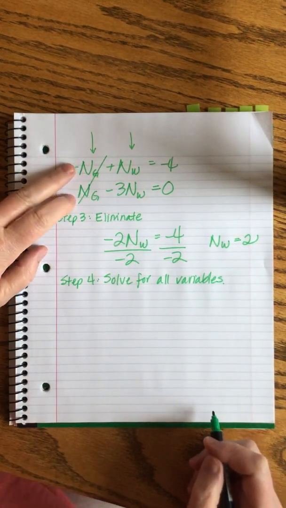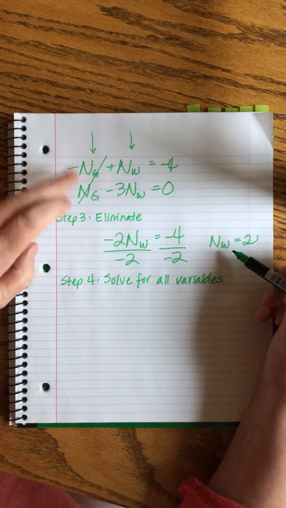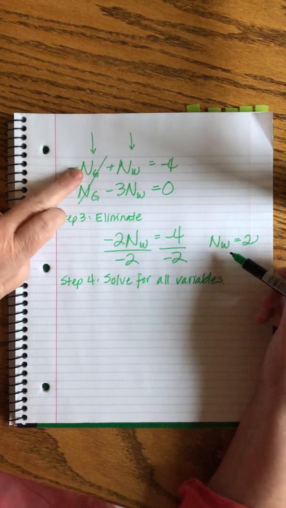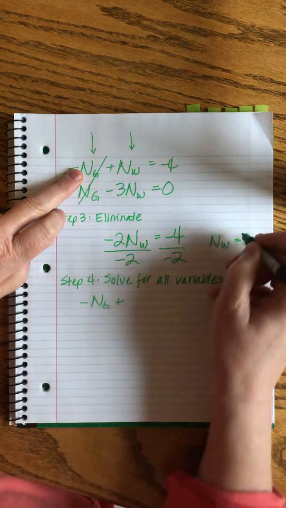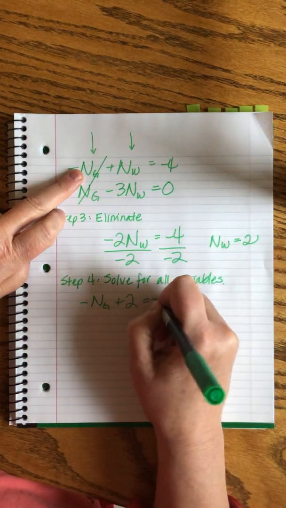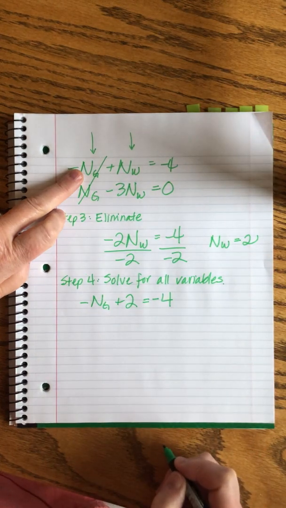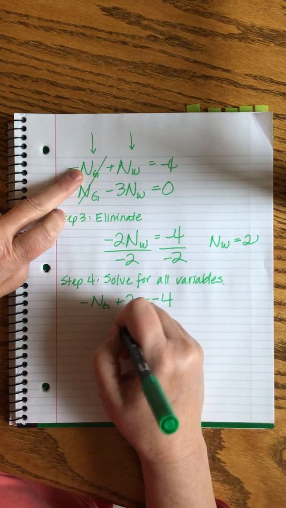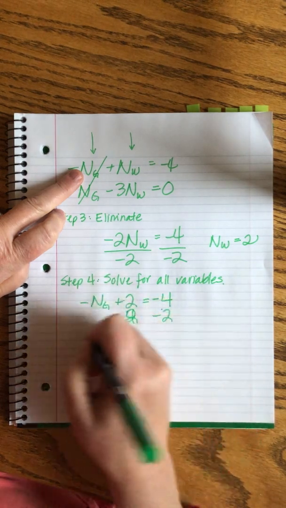I can see I've got 2 equations right in front of me, and I can use either one of them to solve for NG. So let's do this one. -NG plus 2 equals -4. So I'm going to subtract 2, sorry, from both sides.